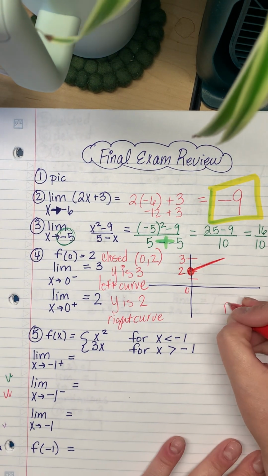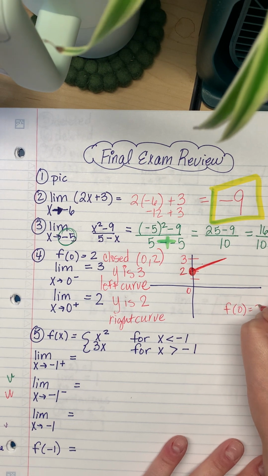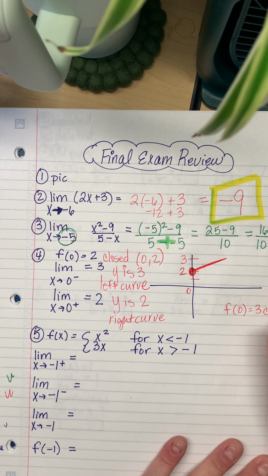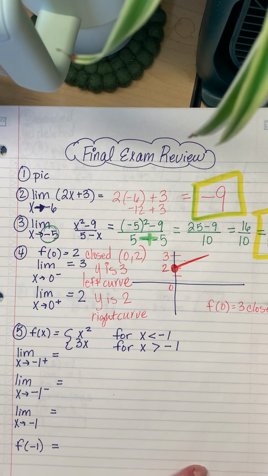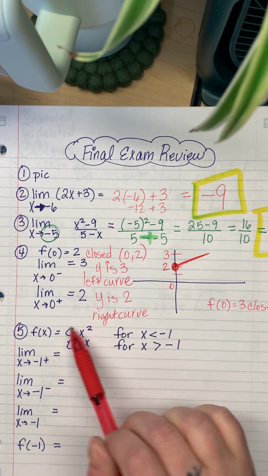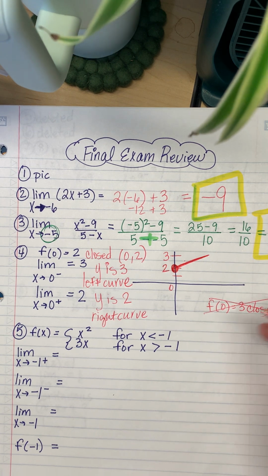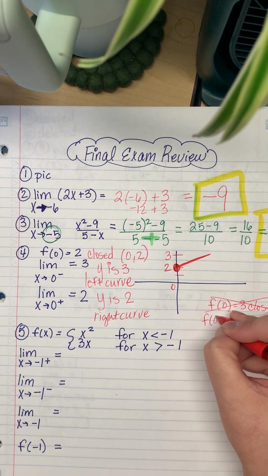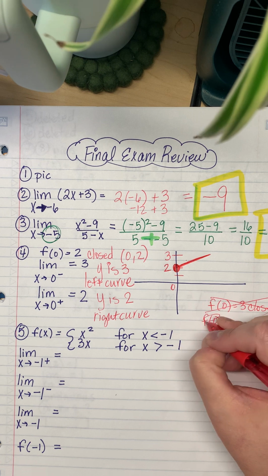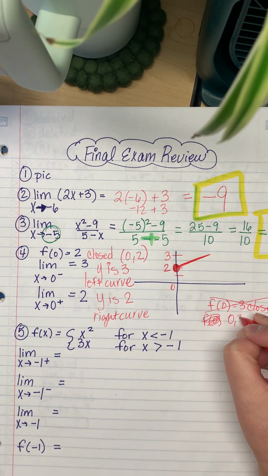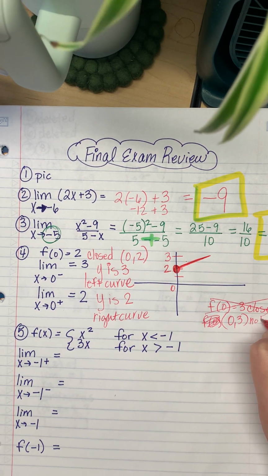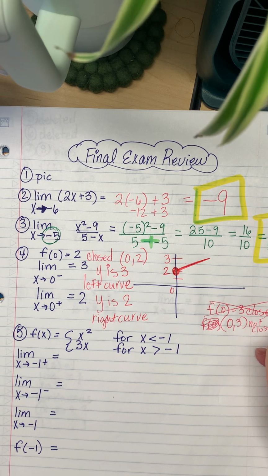If it would have said f of 0 equals 3, then I would put a closed hole. But it doesn't say that anywhere. So that means (0, 3) is not closed. Let's go over that again.